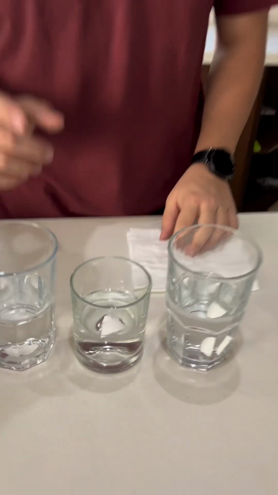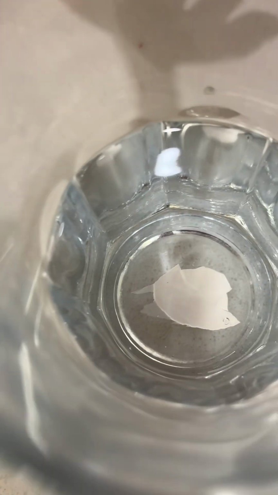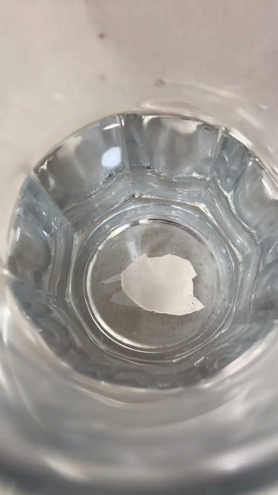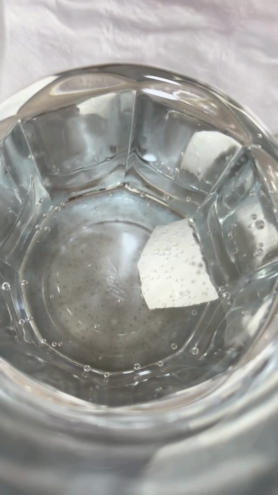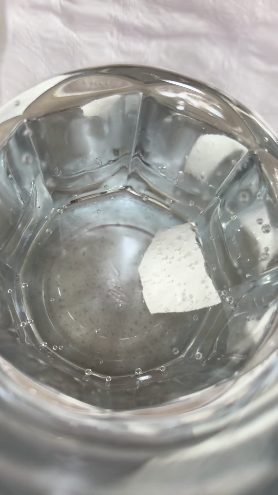Half an hour has passed and these are the changes that I can see from these cups. First one, tap water, nothing has happened. Second, vinegar. The shell has broken a little bit and it has a lot of bubbles around it. And third and last, sparkling water. It hasn't happened anything to this shell.